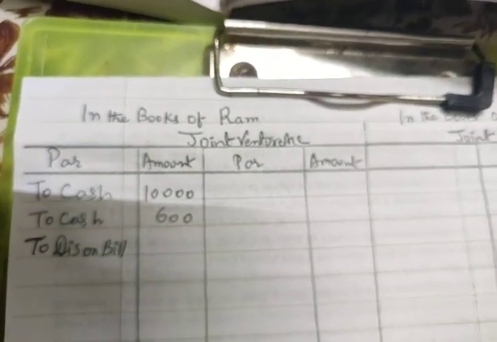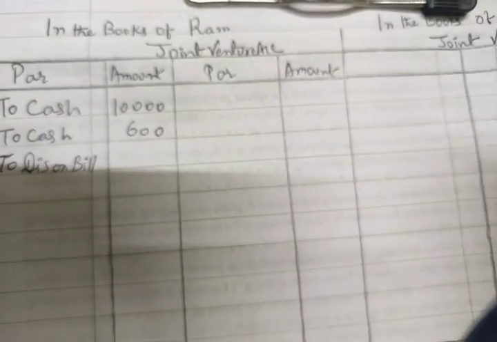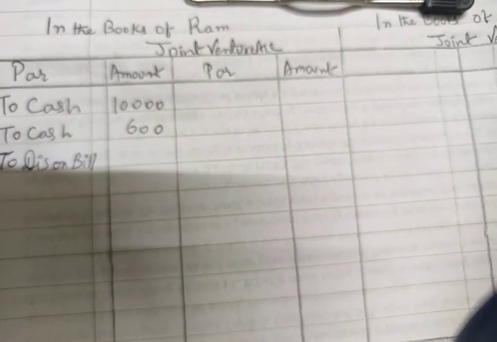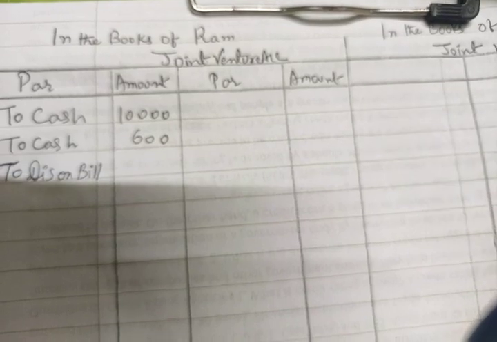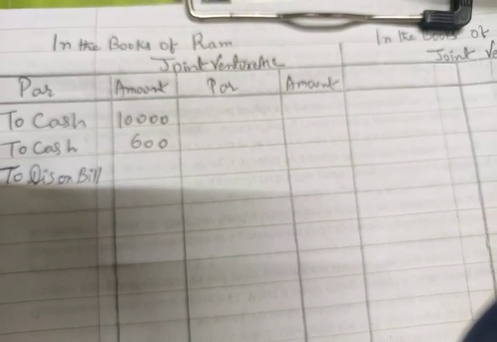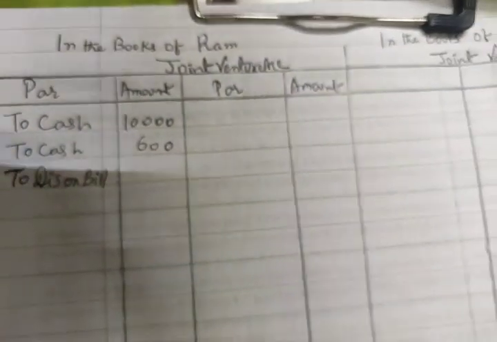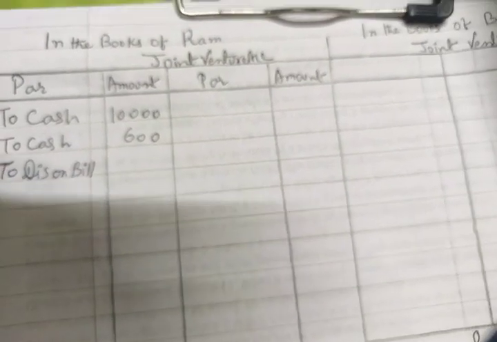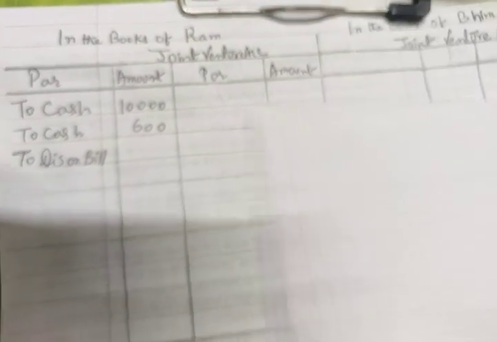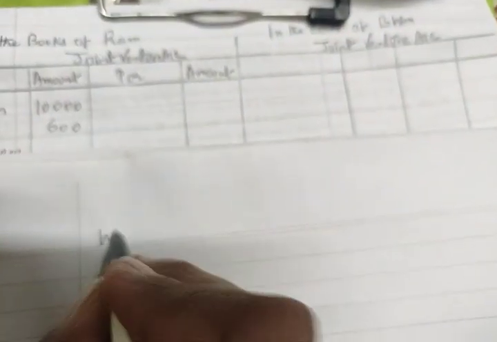What we have as information about the discount is 6% per annum, and the bill was drawn for 10,000 for 3 months. Just listen here, I'm doing a working note on another page.